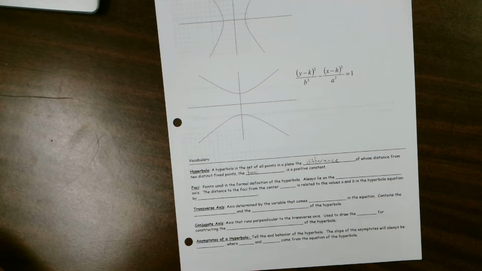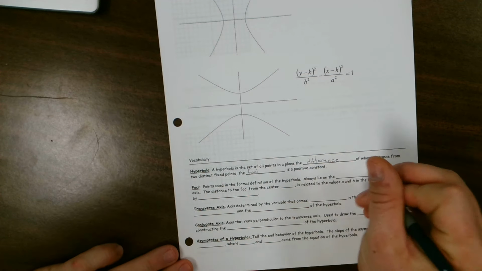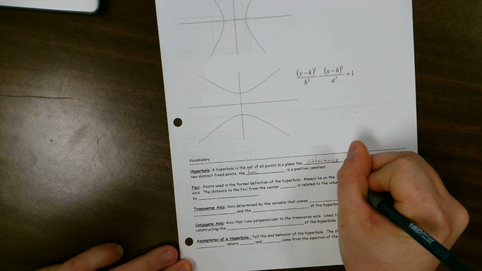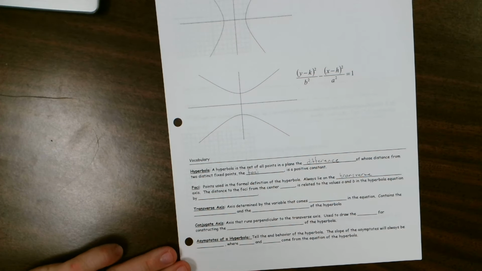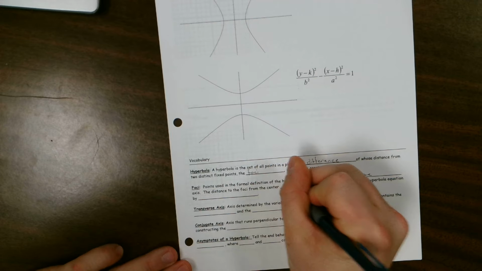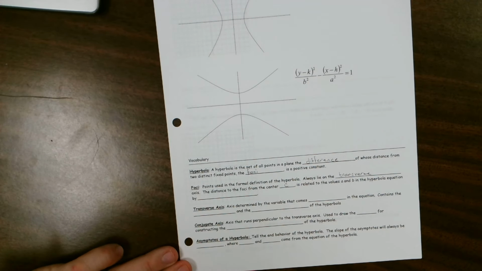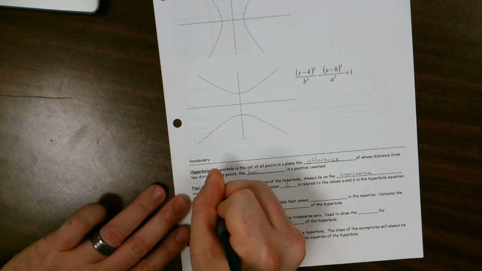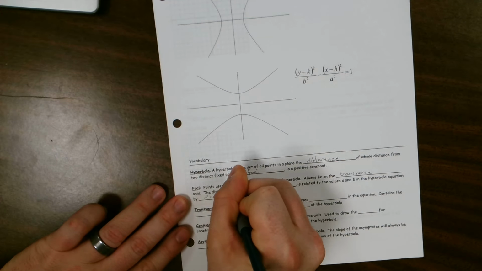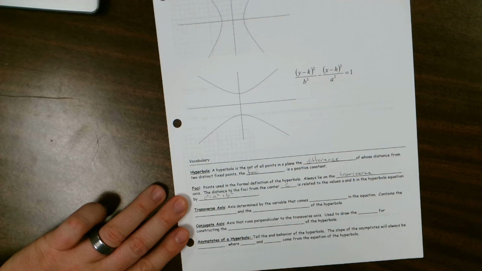The foci are always going to lie on what is called our transverse axis, and the distance from the foci to the center we are going to call c. And to find c, we can use the equation c squared is equal to a squared plus b squared.